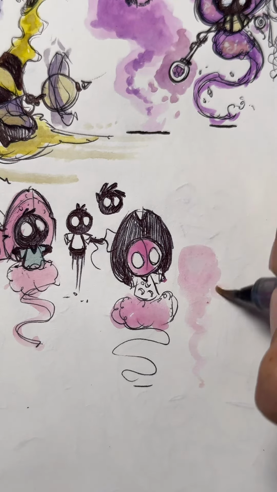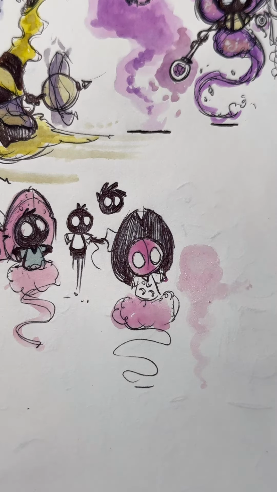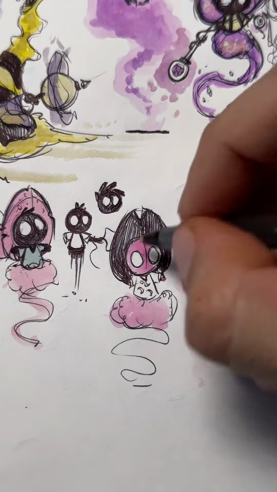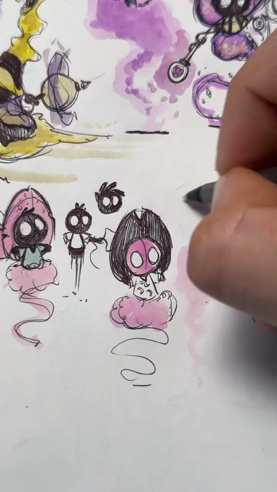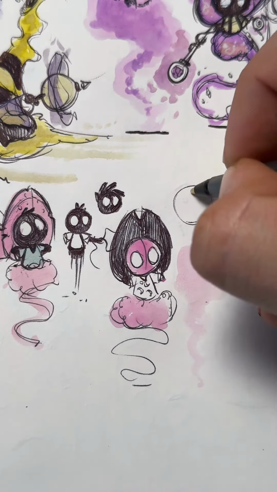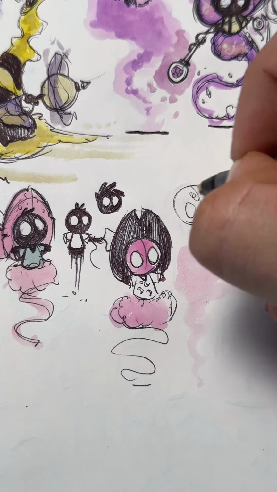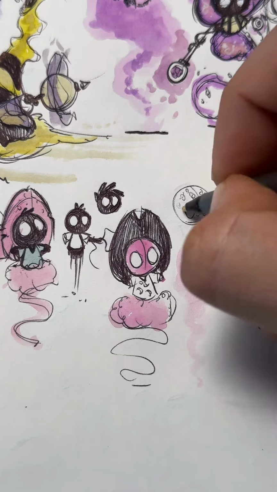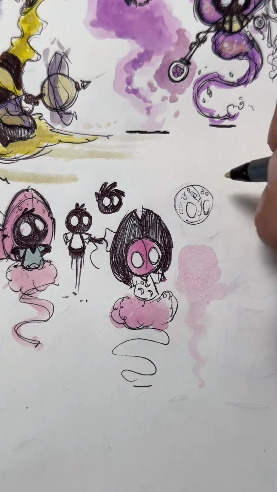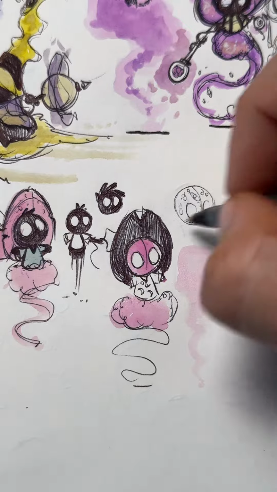Where he's the one filling inside because he's kind of like a gassy form. So it could be the opposite. He could have all the galaxy stuff inside of him. So he could be like the crystal sphere, right?